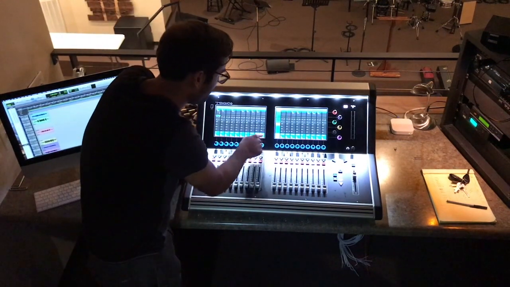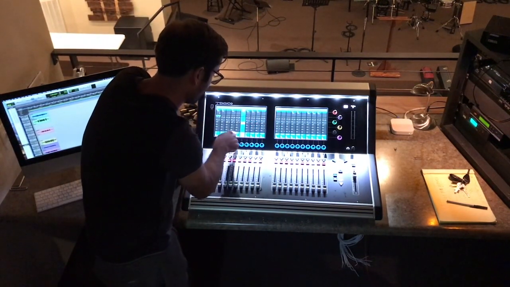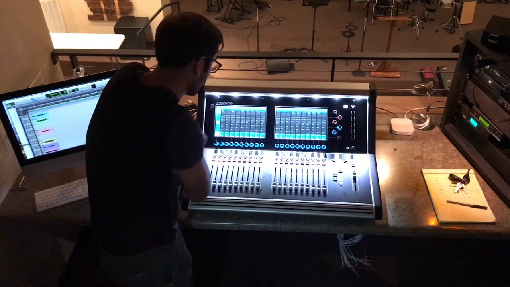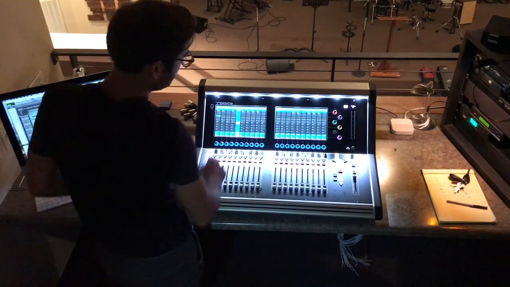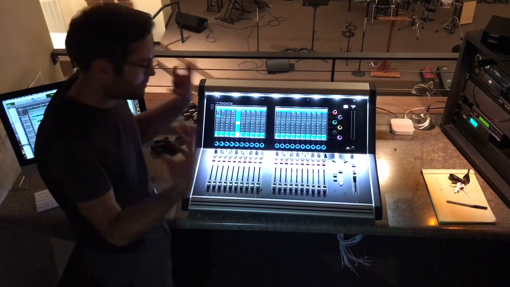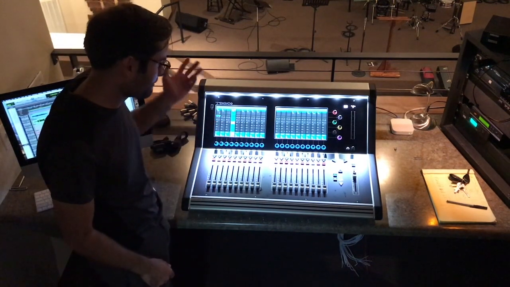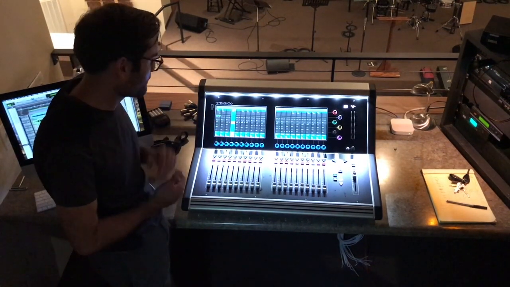Okay. So you can also select the channel by pushing here. If you push up here, it opens this menu. But if you just want to quickly select a channel, on Yamaha you have to push select, but here you just touch it. Okay, that's all you got to do.